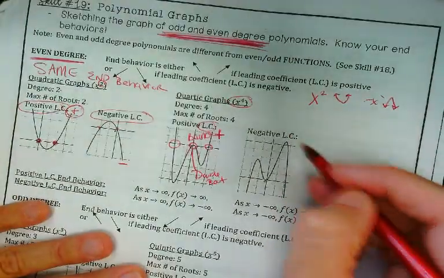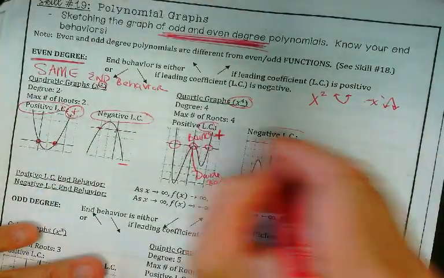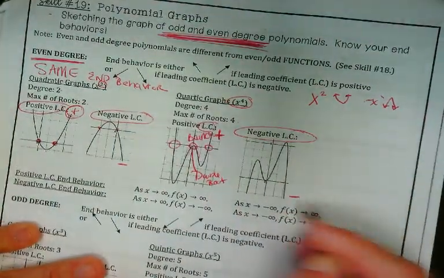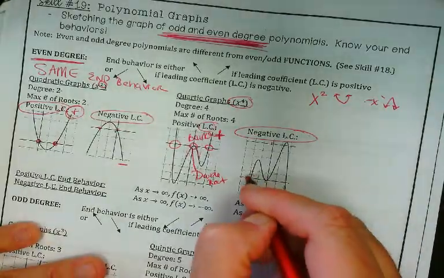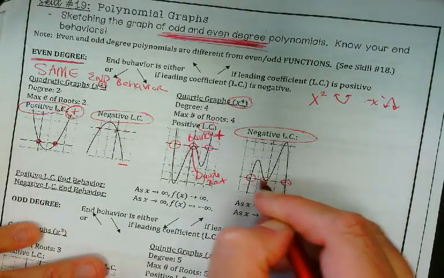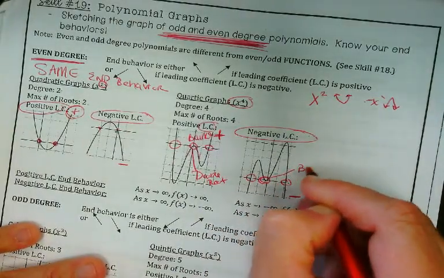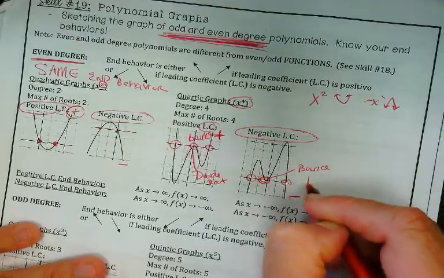This guy is still x to the 4th, so it's going to do the same end behavior, but it has a negative leading coefficient, which means it ends down. Okay, so there's 1, 2, and here's again a bounce, so it has a double root. That's where the 4th is.